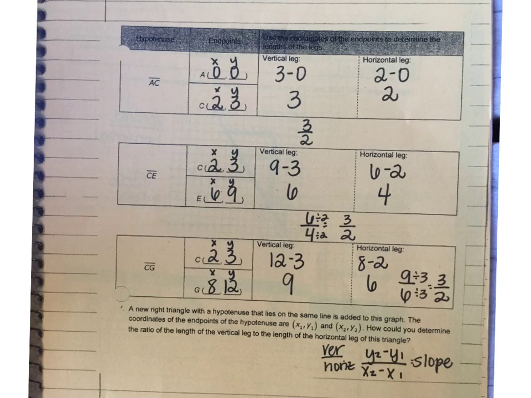Okay, so here's some little guidance on the notes for a slope using similar right triangles. We'll put this in your math notebook. There are three parts of a right triangle, right? There's the vertical leg, which goes up and down. There's a horizontal leg that goes horizontally. And then there's the long side that's called the hypotenuse.